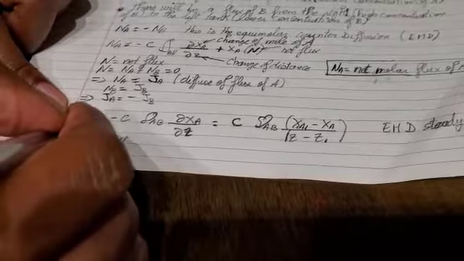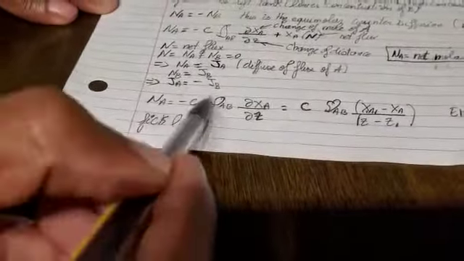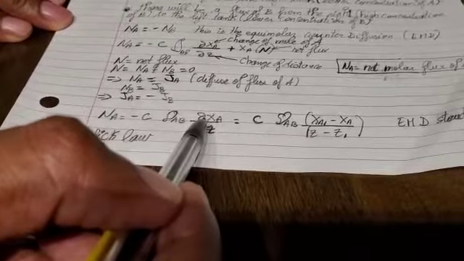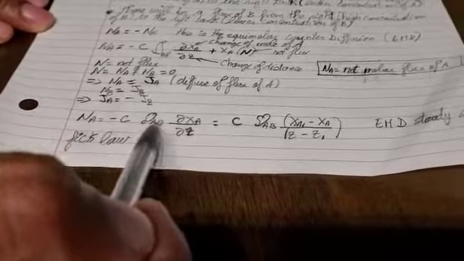Now, based on Fick's law, the net molar flux of A is equal to negative concentration times diffusivity of A in B, times the change of mole fraction of A over the change of distance. And this is equimolar counter diffusion in the steady state.